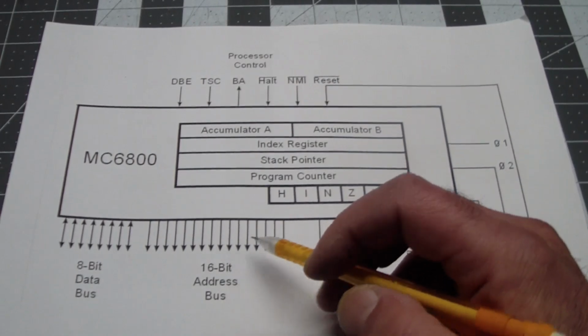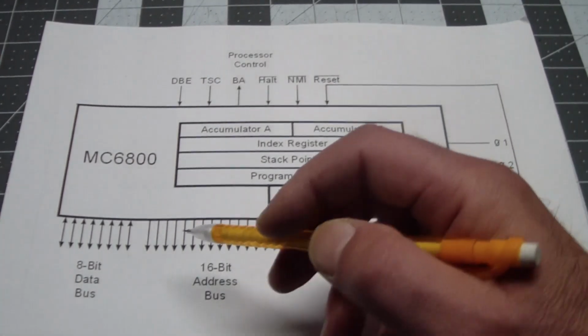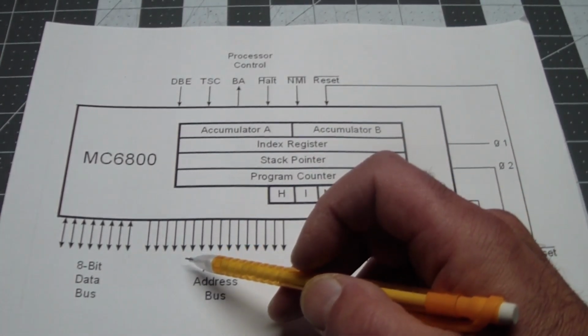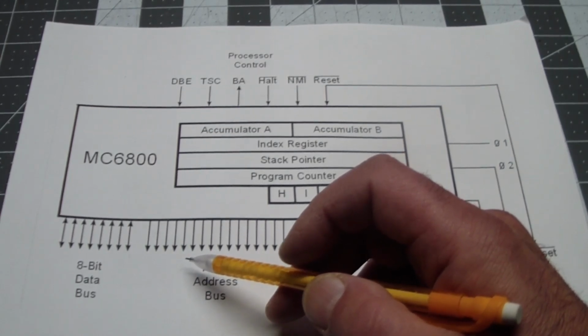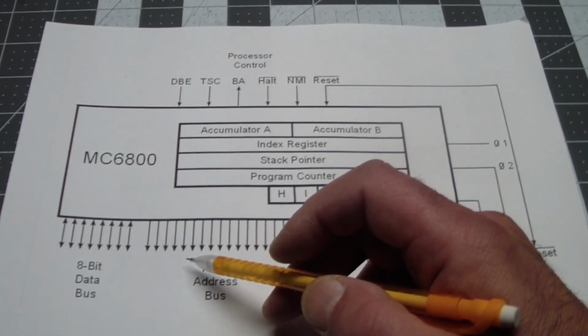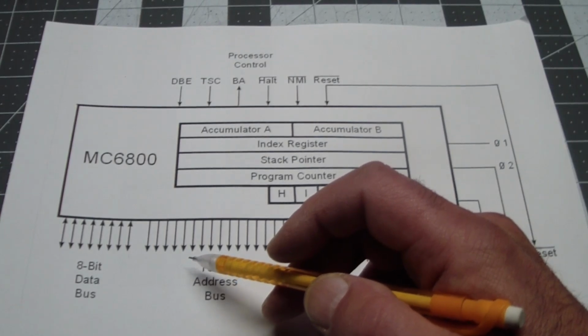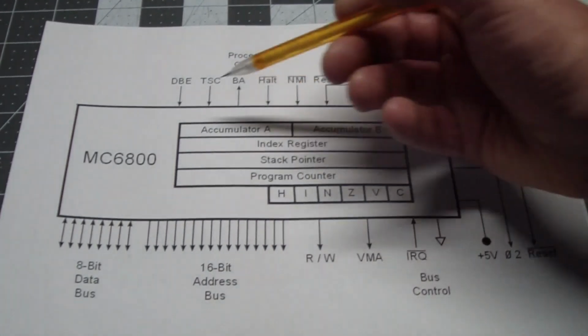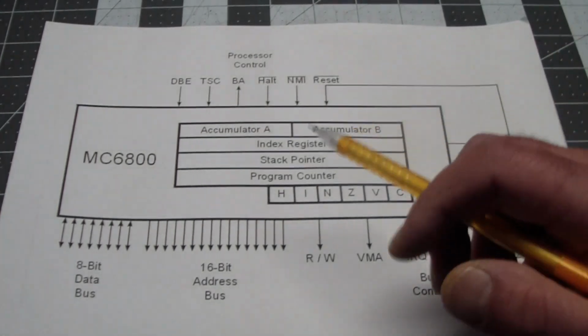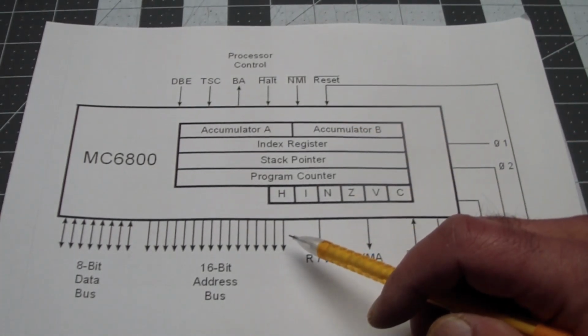Next we have our 16-bit address bus that allows us access to 65,536 different memory locations, but it's not really memory locations because a processor obviously has peripherals.